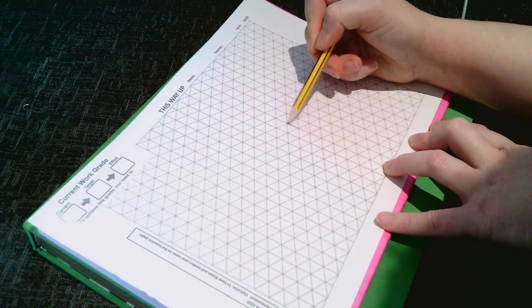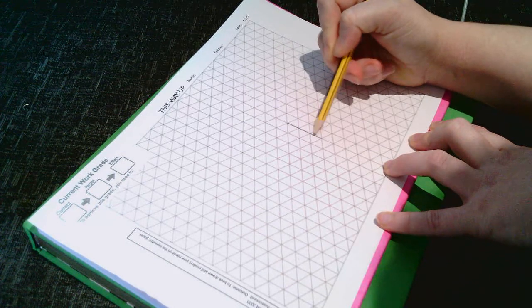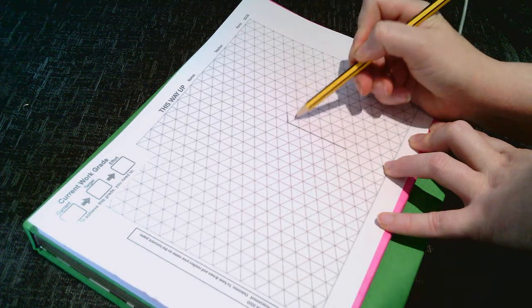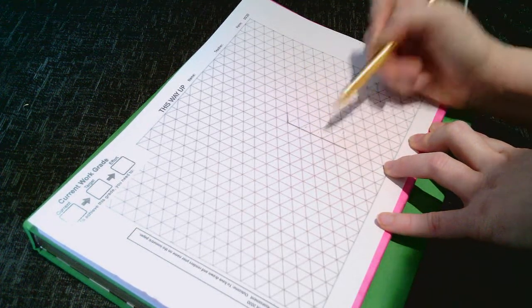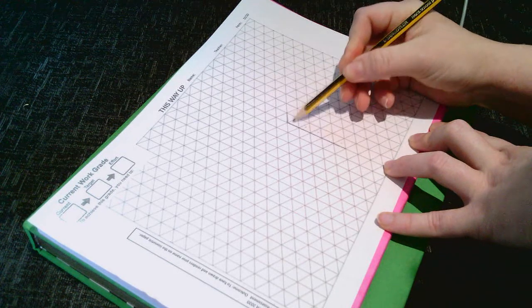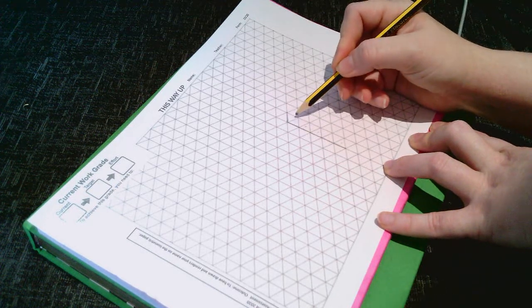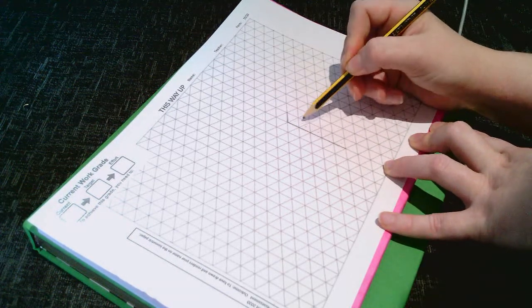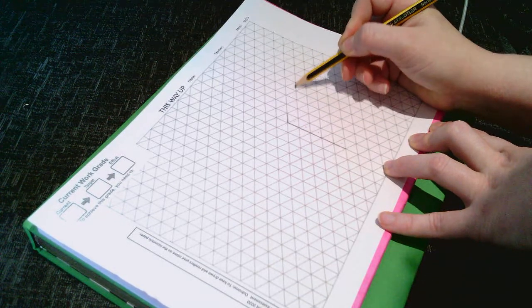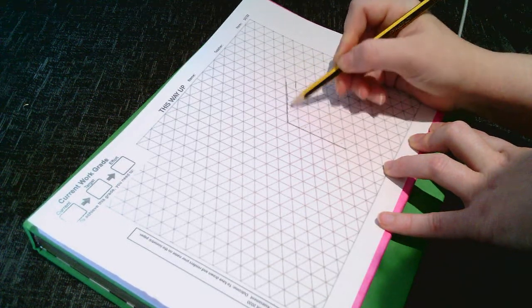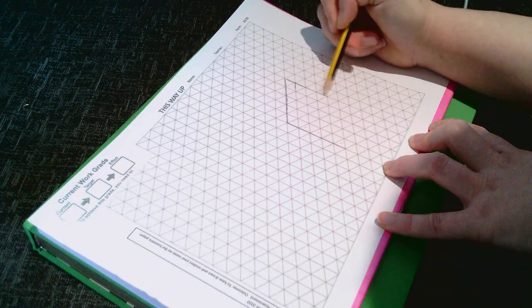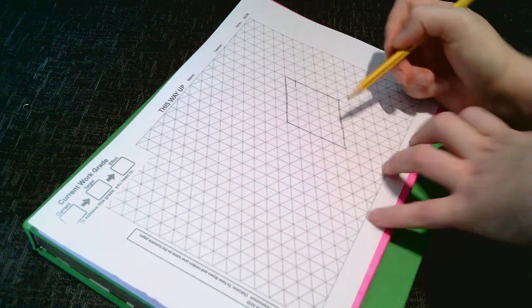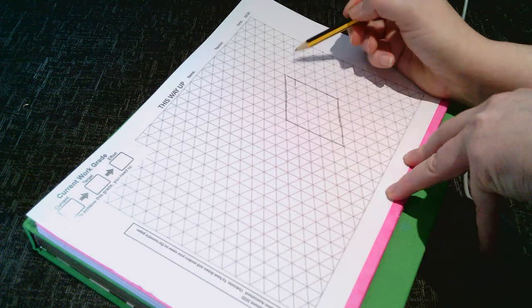To begin with, it's best for you to draw a square shape or a cube. I think it's also easier if you construct your shape or your cube with an uneven number of triangles. So I've counted 5 triangles that way, and I'm going to count 5 triangles this way. So 1, 2, 3, 4. So I've drawn a rough outline of a cube, of a square, which is 5 by 5.